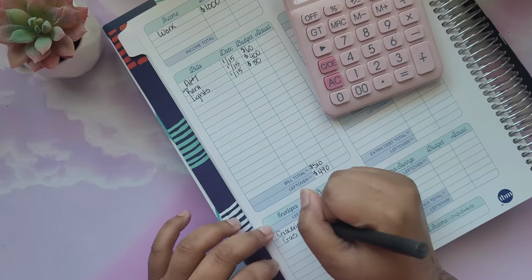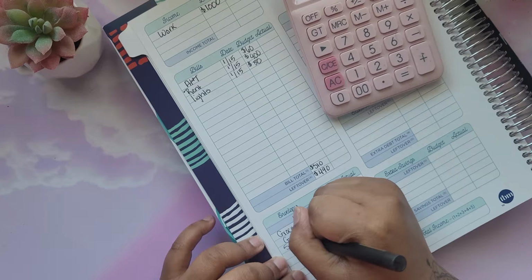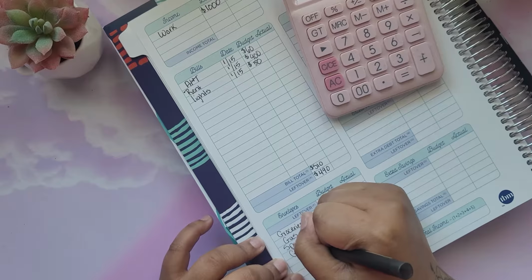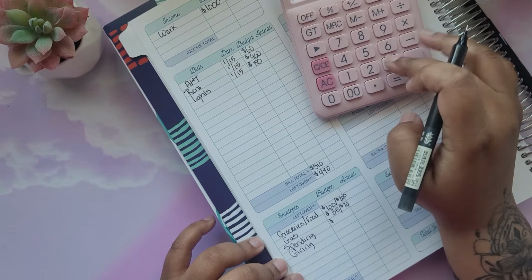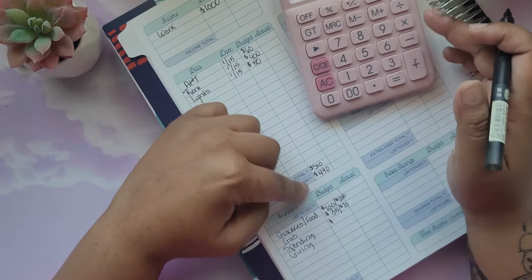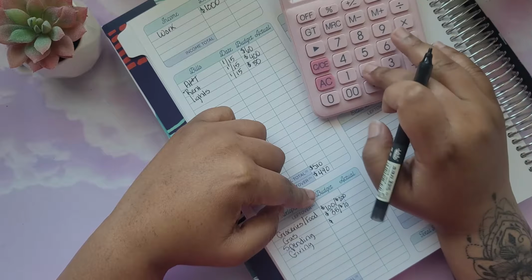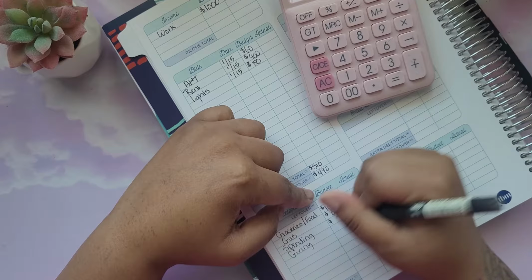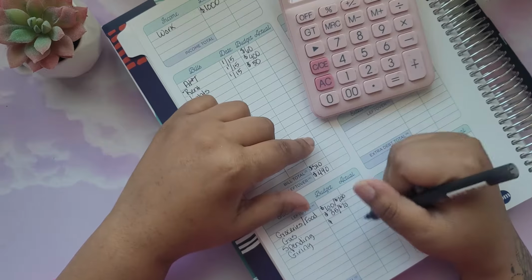And let's say you want to do groceries, gas, spending, and giving. Some people do spending, and make sure you look at your leftovers. So you have 200 plus 70, so you're at $270.